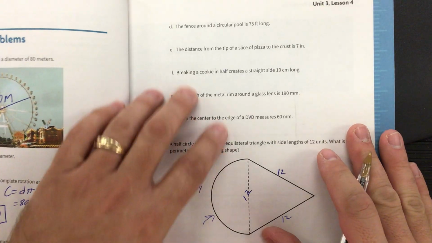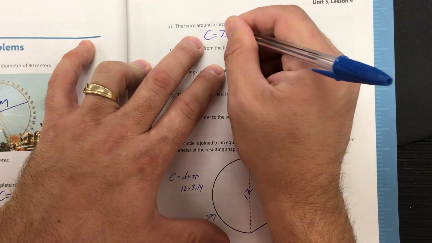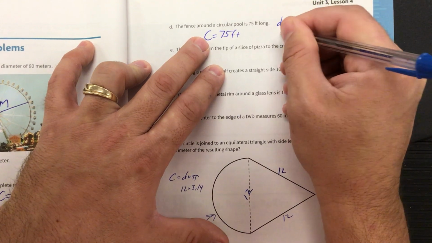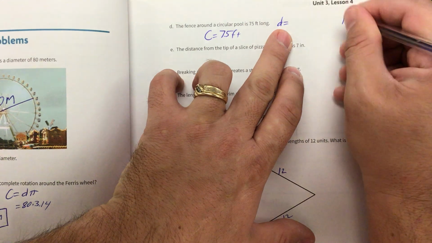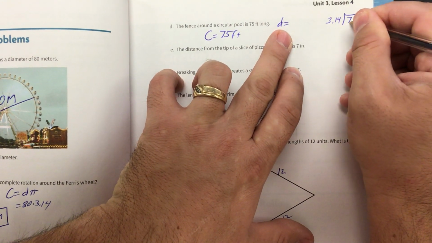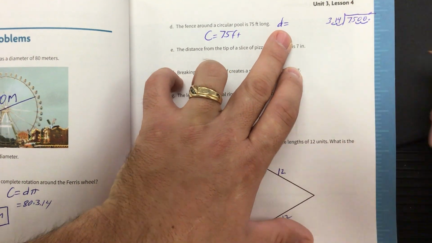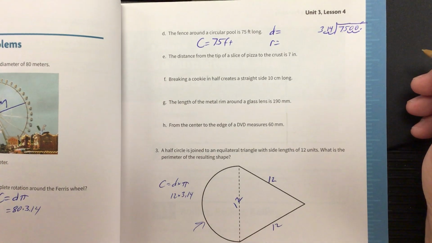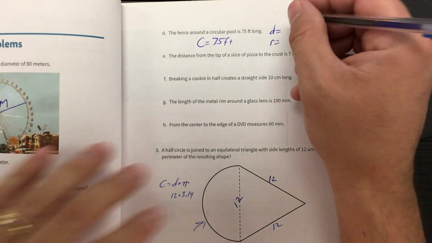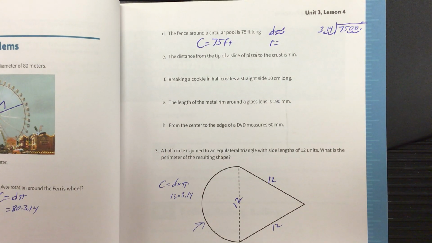D. Fence around a circular pond is 75 feet, so that would be the circumference. So I need the diameter and the radius. Remember, to get the diameter, you would take 75 divided by 3.14, move the decimal. So 314 into 7,500. Anybody want to share what they have on that one? And this one's going to be an approximation because chances are that is not going to come out very nice. And I asked for 1 decimal. Jonas.